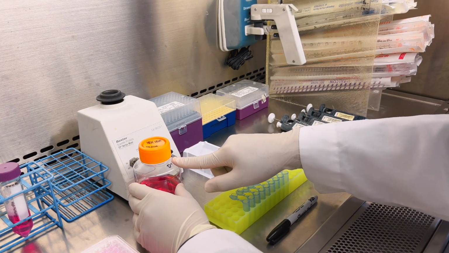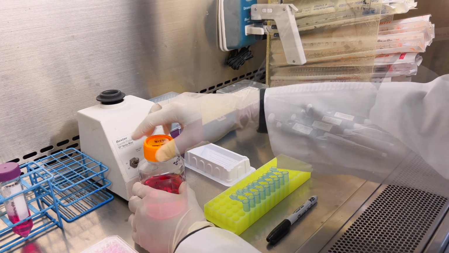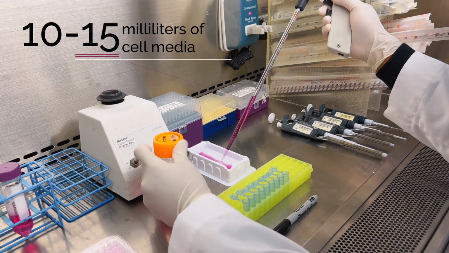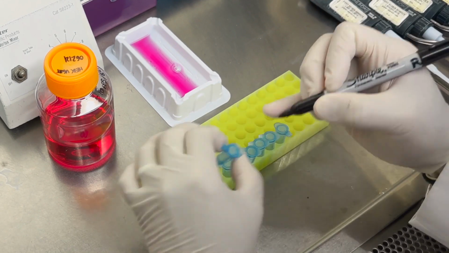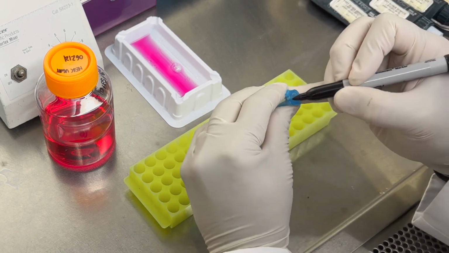Transfer 10 to 15 ml of cell media into a fresh well reservoir. Now we will label the microcentrifuge tubes 1 through 8. The last one will be labeled ZAP only.